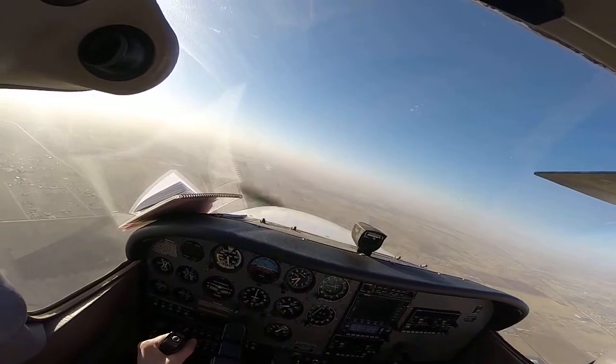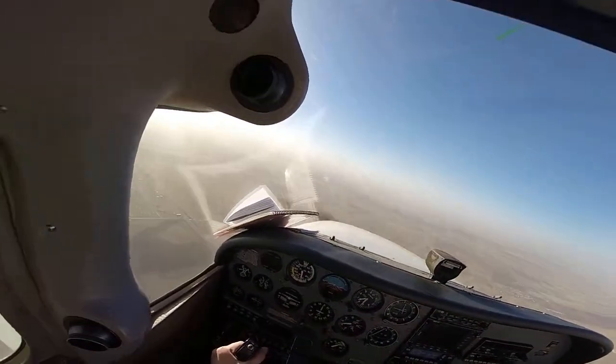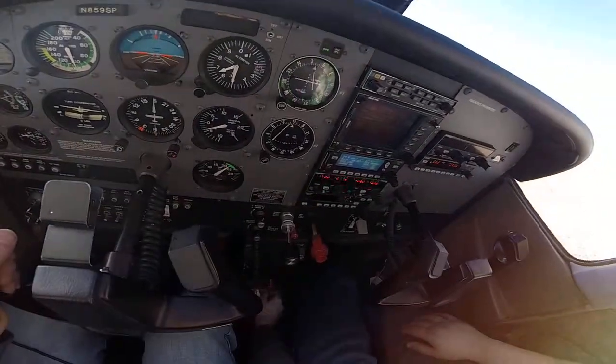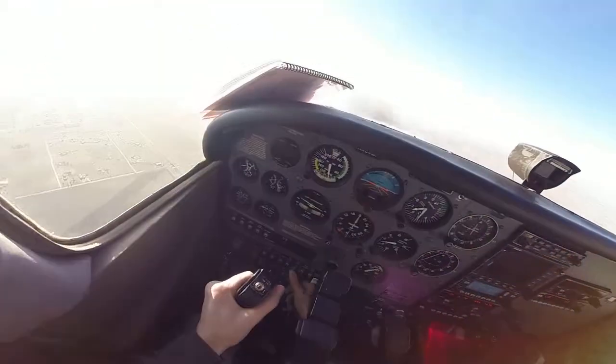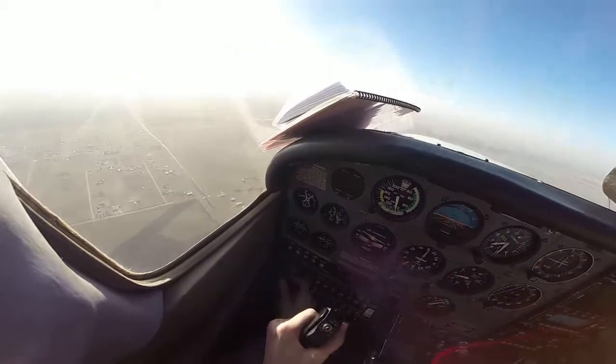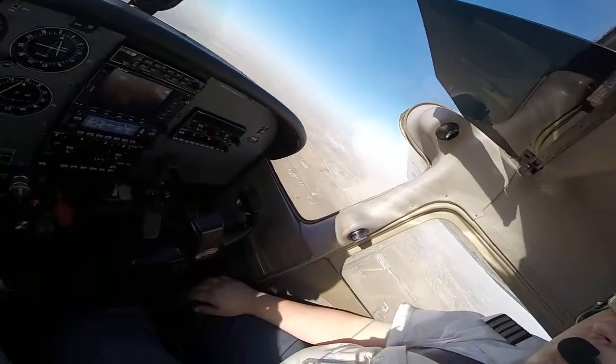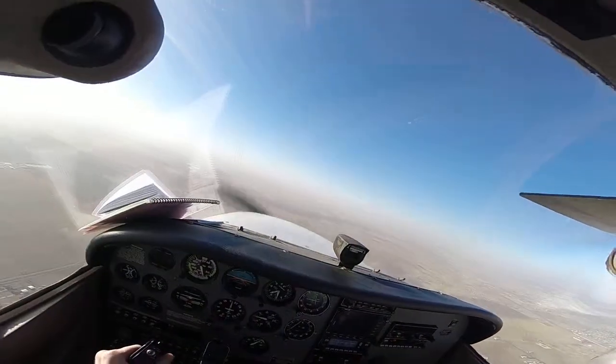All right, whenever you're ready, let's go ahead and do a power on stall. Nobody up there that I see. We can forego the clearing turns.